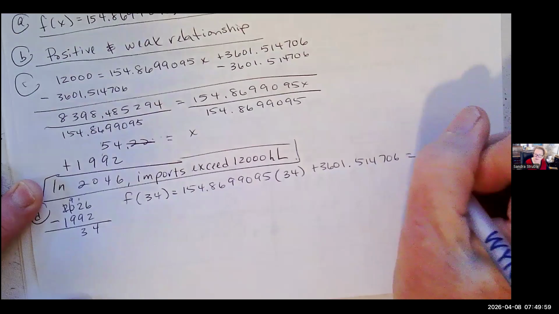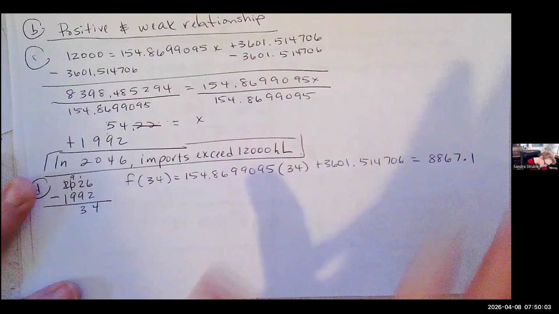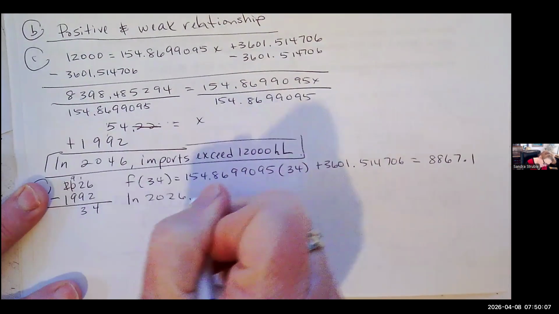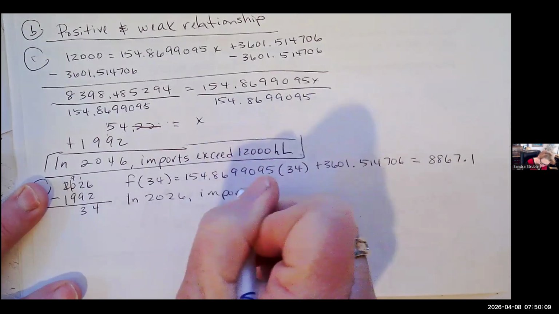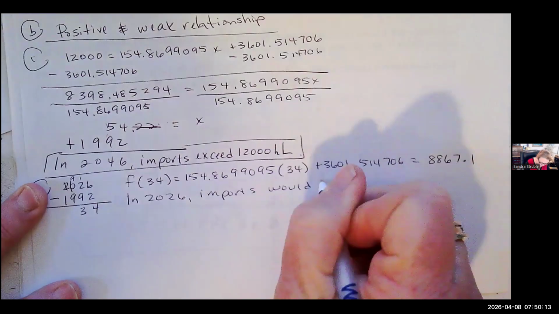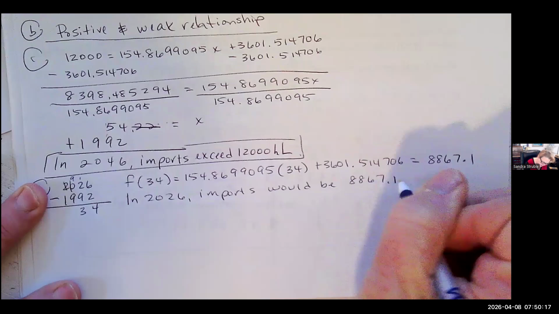That's all I provided. I only went 1 decimal place. So my answer for this one is in 2026, imports would be 8,867.1 hectoliters. Make sure you provide the correct units.